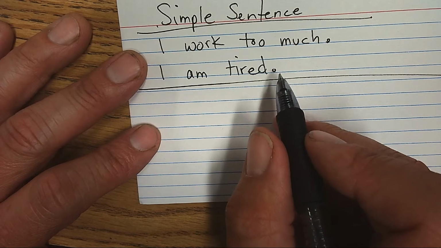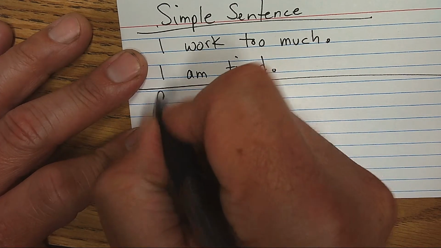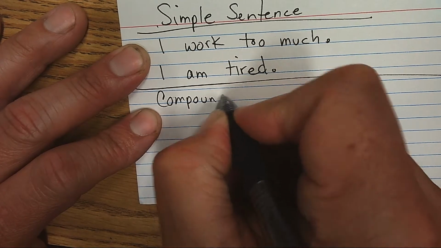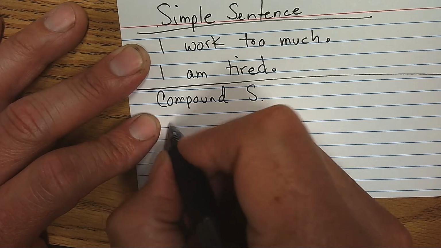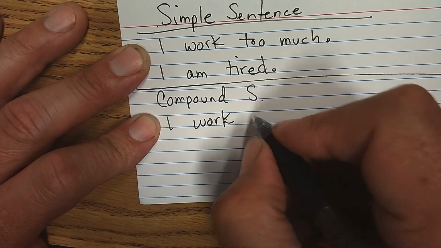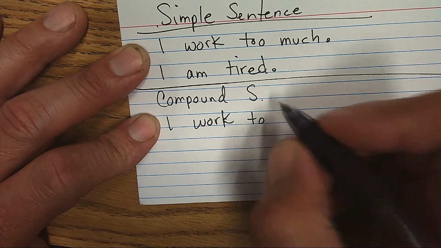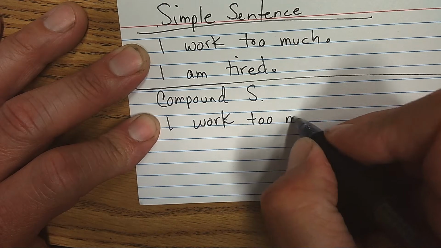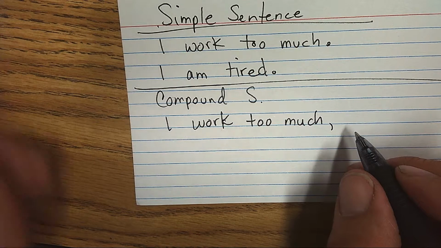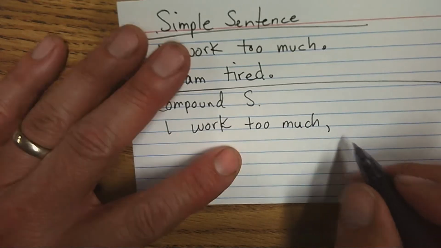So if we go back to our definition of compound sentence, we know that a compound sentence is at least two independent clauses. So if we wanted to write it this way, to change up our style, maybe the last sentence was simple, then I would punctuate between two independent clauses.